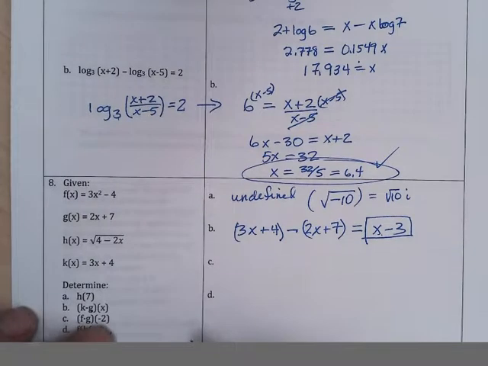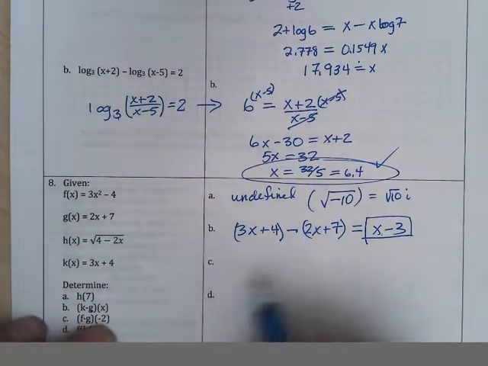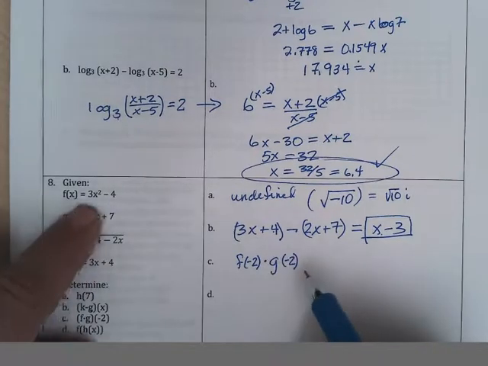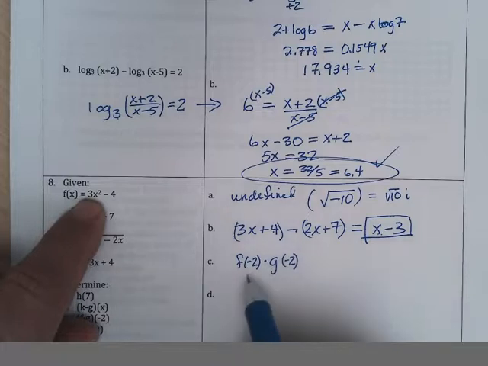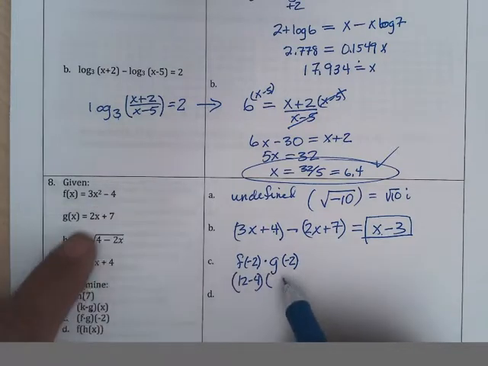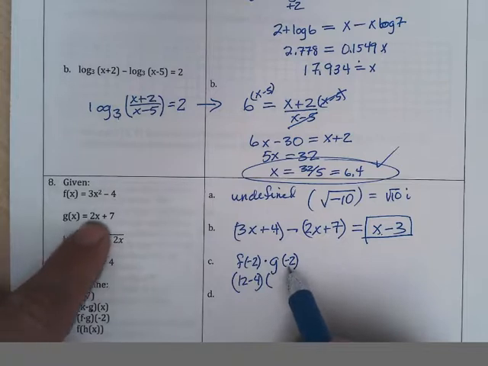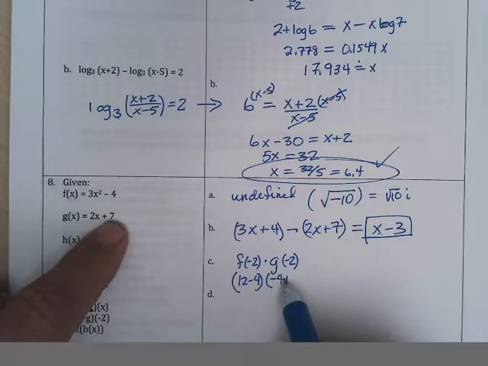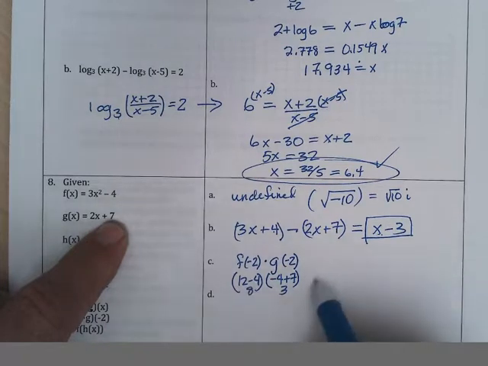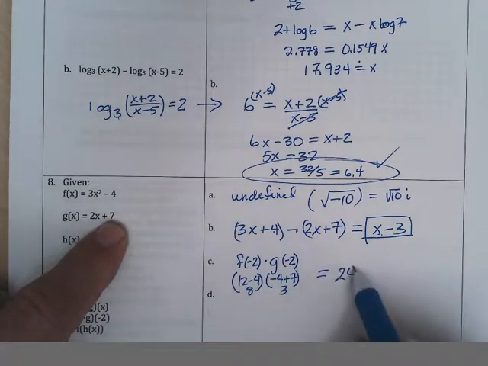F times g of minus 2. So I got to do f of minus 2 times g of minus 2. F of minus 2 is minus 2 squared is 4 times 3 is 12. 12 minus 4 times g of minus 2 is minus 4 plus 7. So that's 3, and this is 8. 8 times 3 is 24.